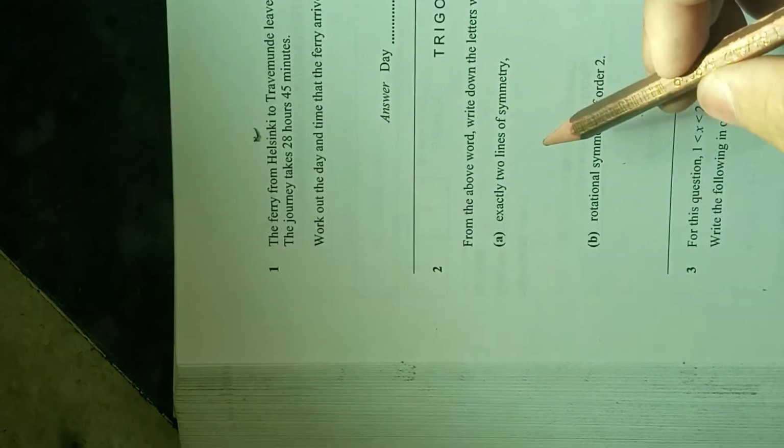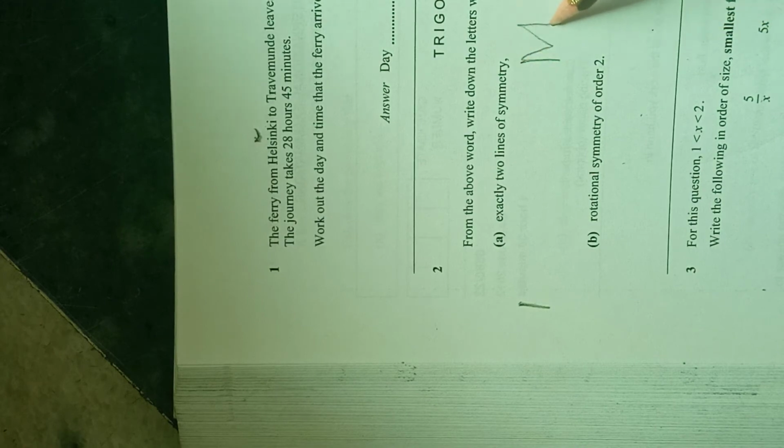So M has only one line of symmetry, which is over here. If you write M, it has only one line. This will overlap. And E has how many lines? E has one line of symmetry. T has one line of symmetry. R does not have any. Y has one line of symmetry.